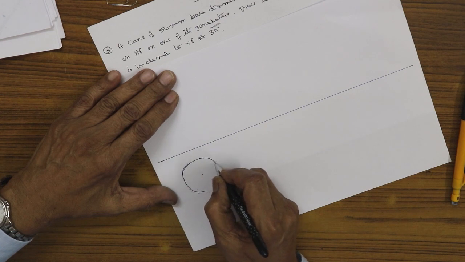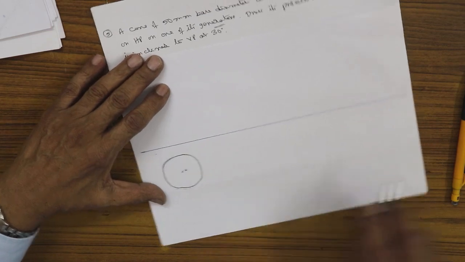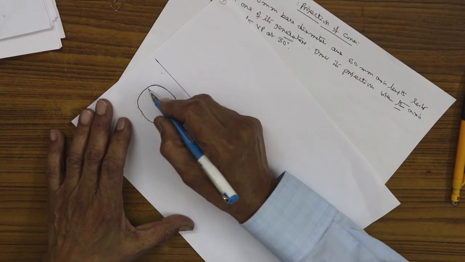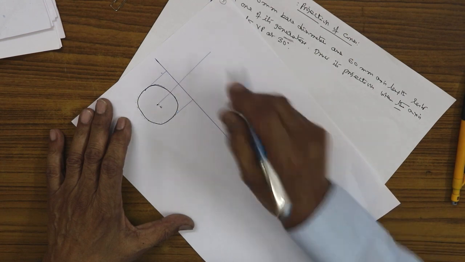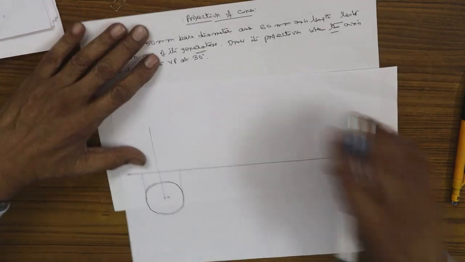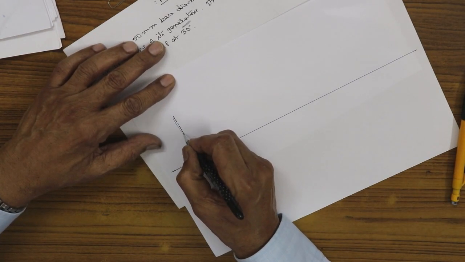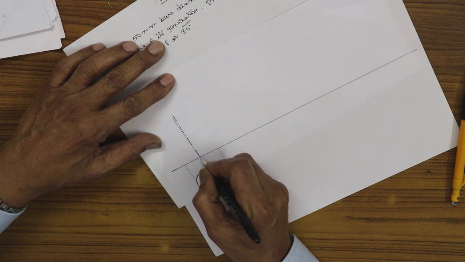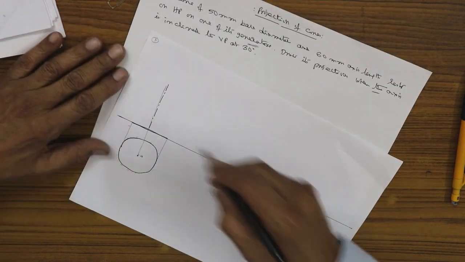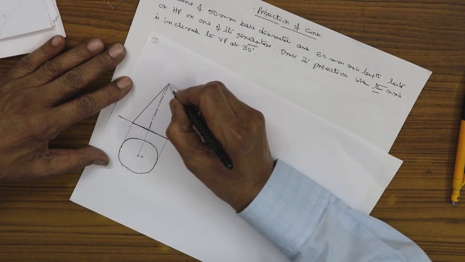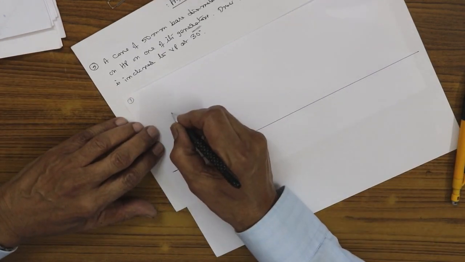Circle, top view, with center O here. Now project and draw the front view. Draw the projectors, draw the front view. The height is given to you, 60 millimeter. So draw here the height, with long and short lines, and that is the base of the cone. Draw here the height, 60 mm.